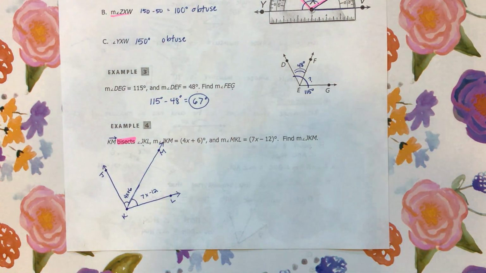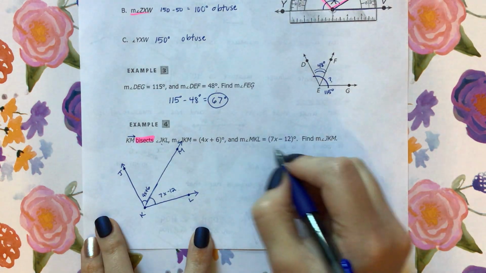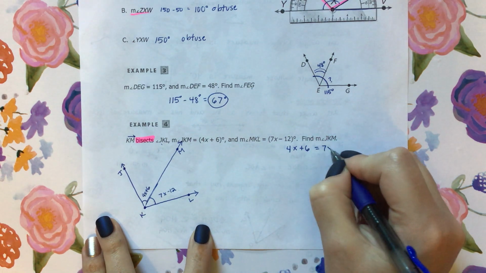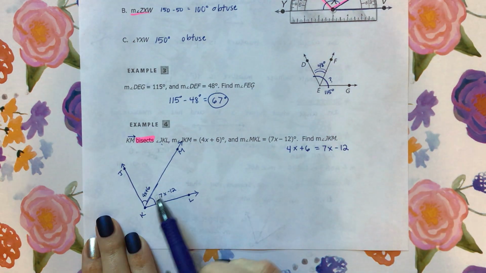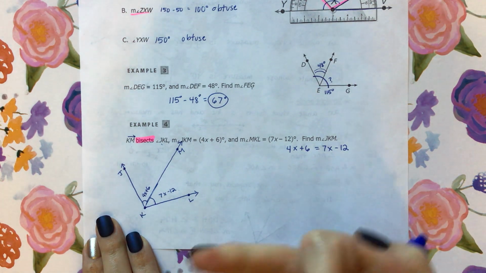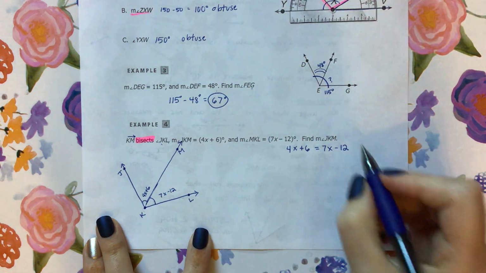So that's a very helpful word, and it should be giving you a clue. You're probably going to set up two things equal to each other because something's getting bisected. All right, so I'm going to say 4x plus 6 is equal to 7x minus 12. Once again, the only reason I can do that is because this half is congruent to this half, and congruent means same measure.